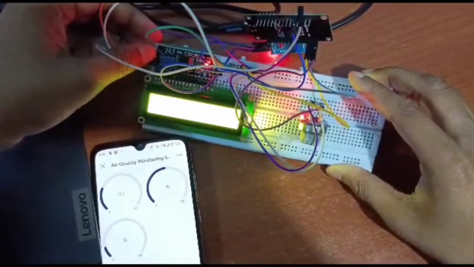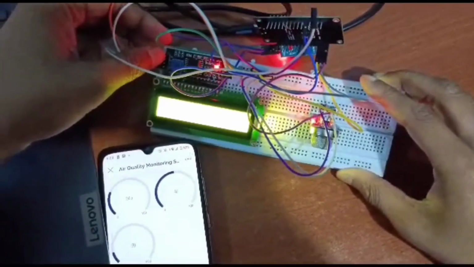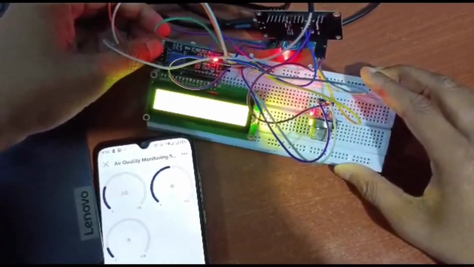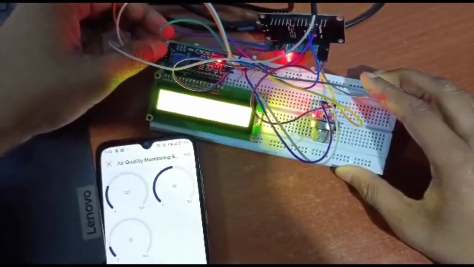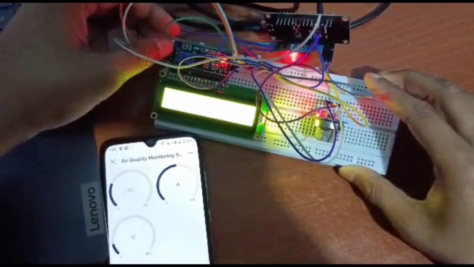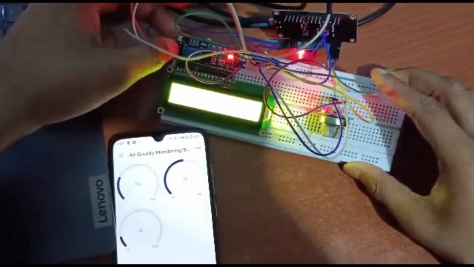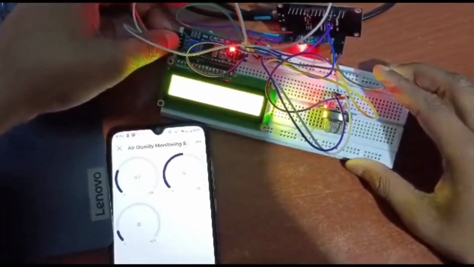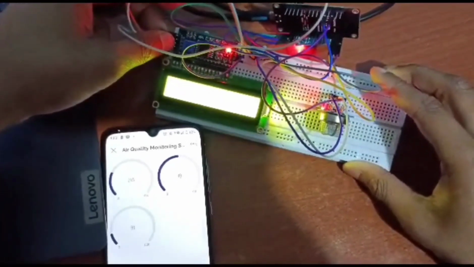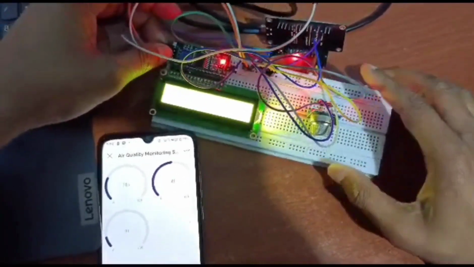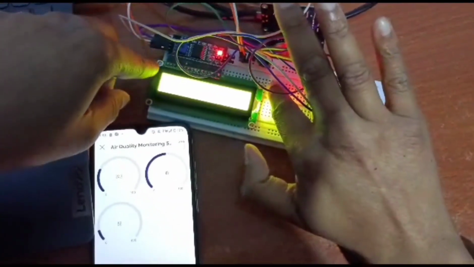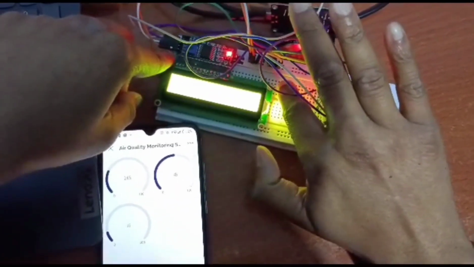The I2C protocol is a serial communication protocol that allows multiple devices to connect over a two-wire interface. The VCC and ground pins of the I2C converter are connected to the positive rail and the ground rail of the breadboard respectively.